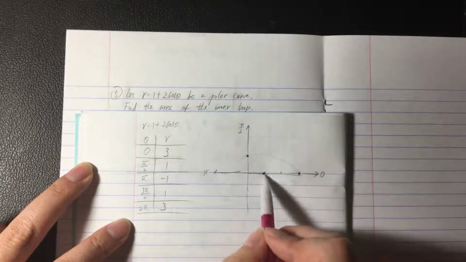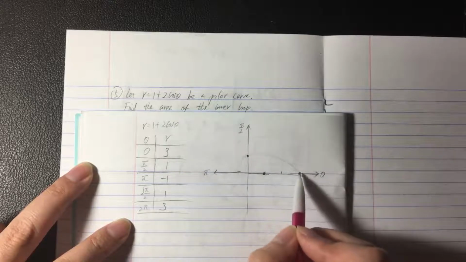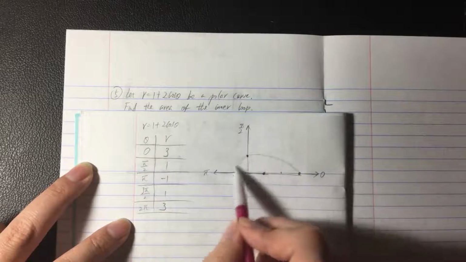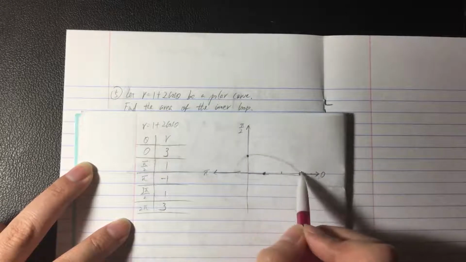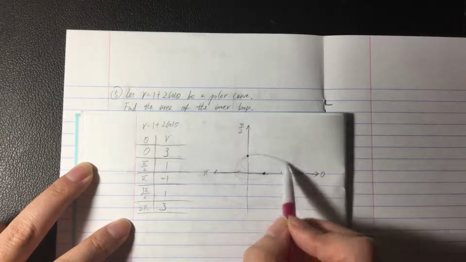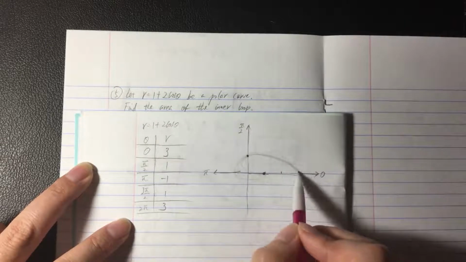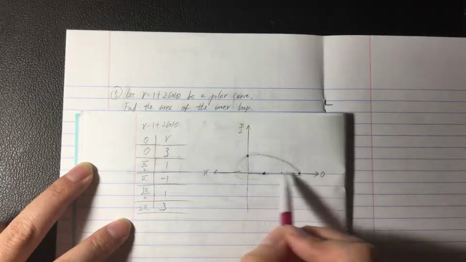This point, this point, this point. If we connect using a smooth curve, we get something that looks like this. Now, does the curve go through the origin? If we connect a smooth curve like this, does the curve go through the origin?